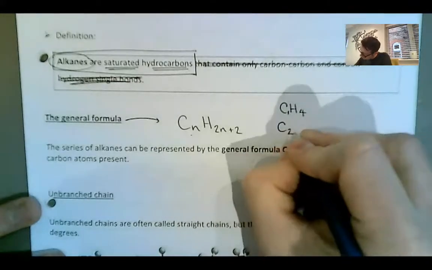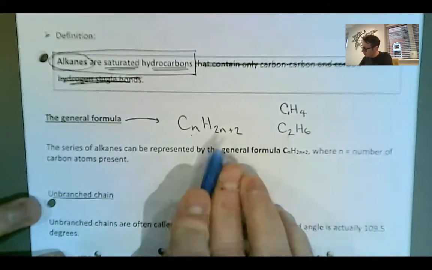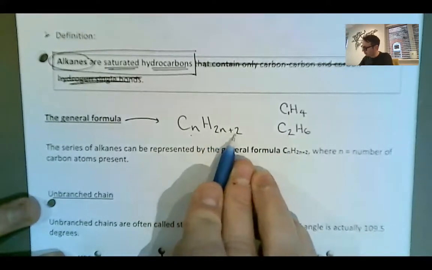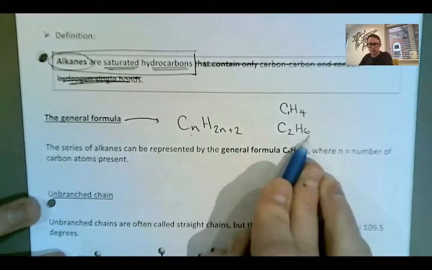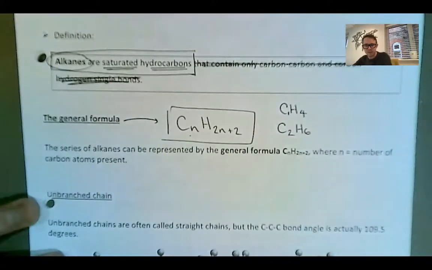Ethane, C2H6. If n is 2, 2 lots of 2 plus 2 equals 6. So it follows the rule. So any molecule which follows that formula must be an alkane. Okay?